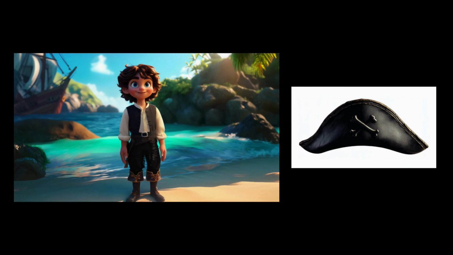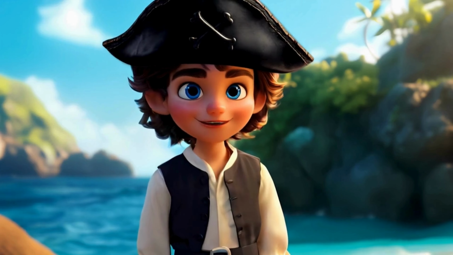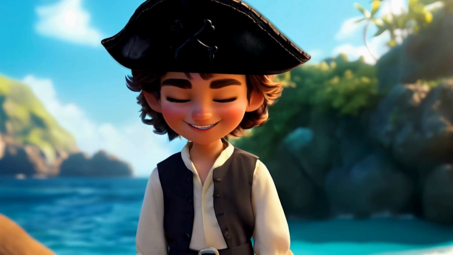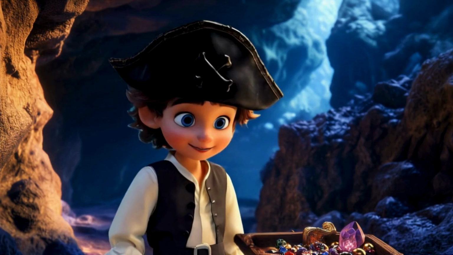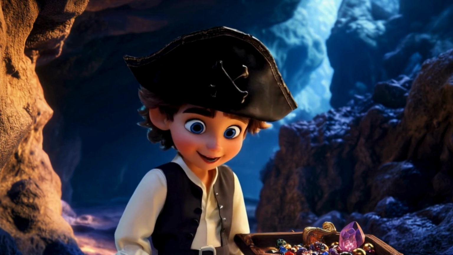For my final example, I decided to test adding an accessory to a character, specifically placing this hat on our pirate boy from a previous tutorial. In that tutorial, I used Canva to manually position the hat in every scene. Now, I'm curious to see what Kling can produce.